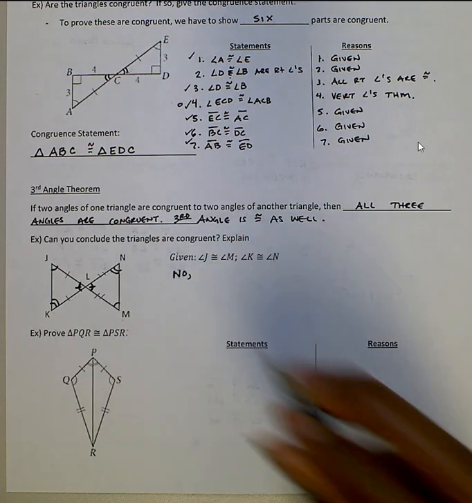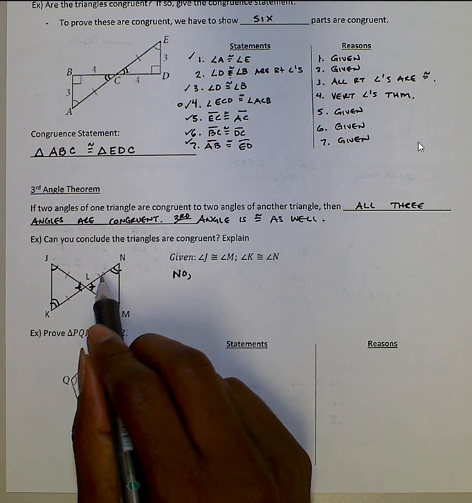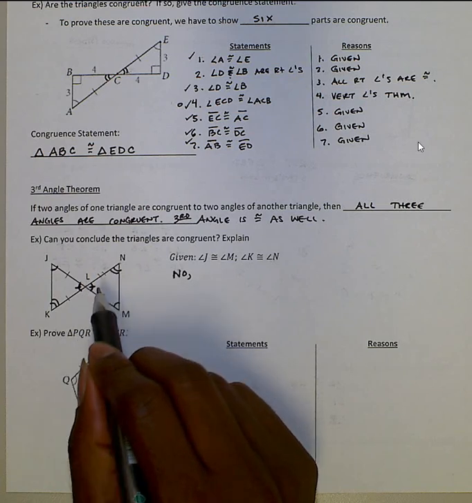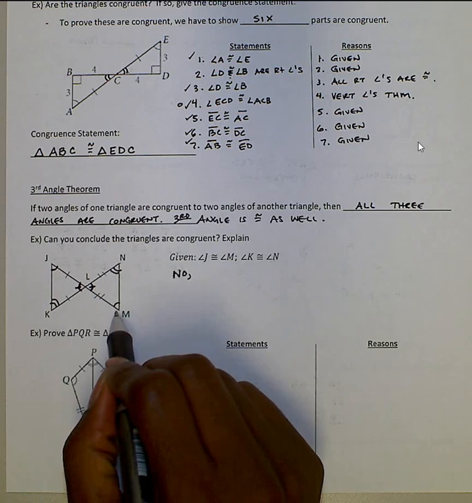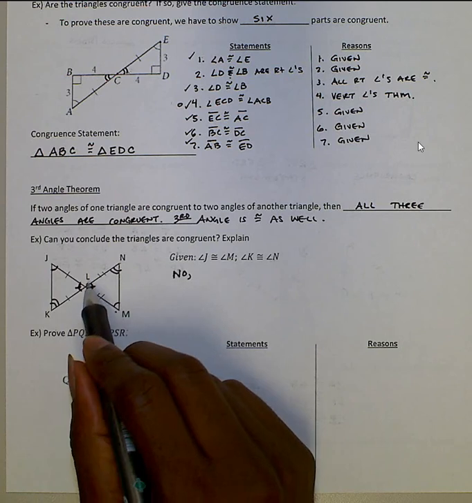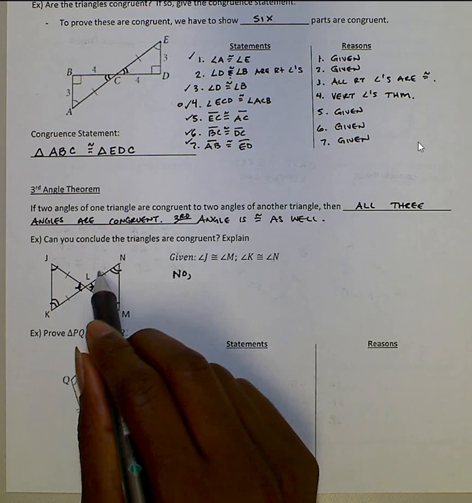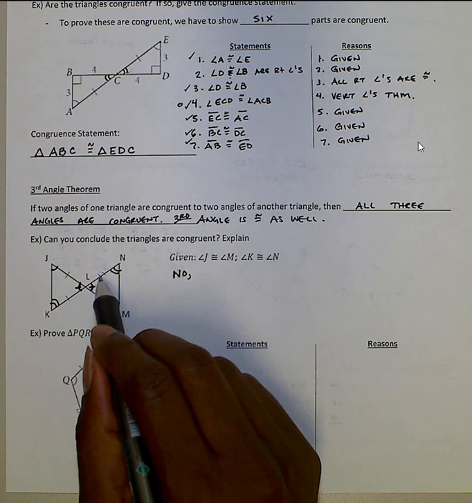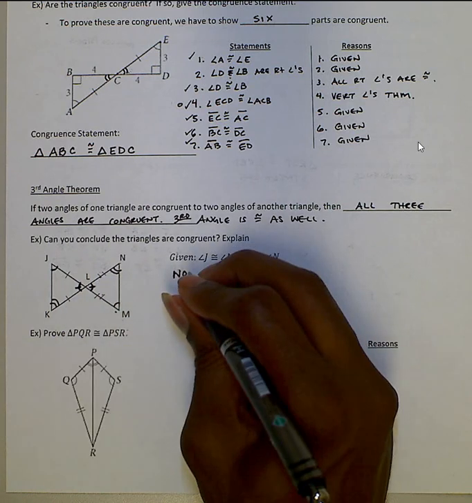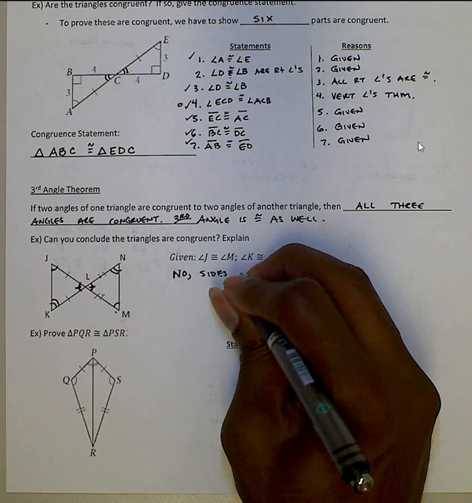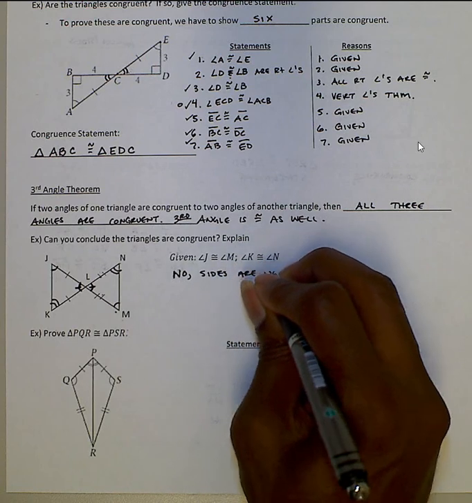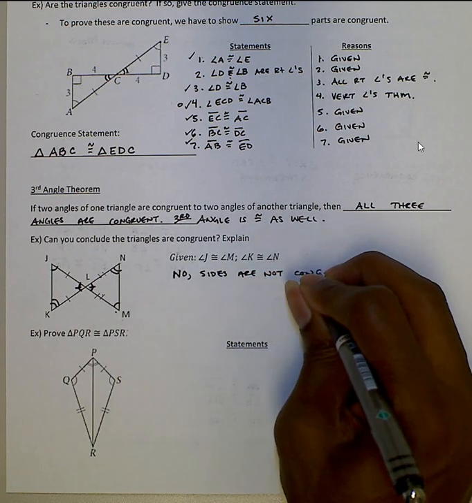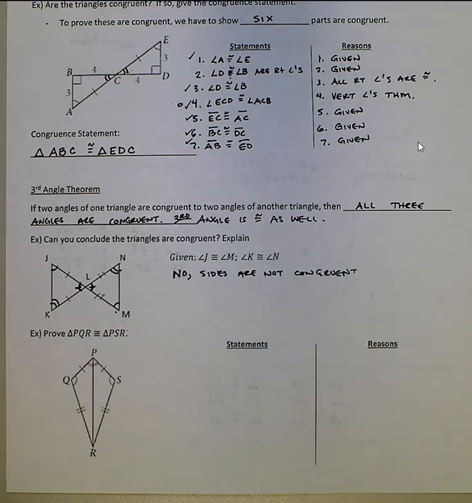And here's why. Notice the markings on these sides. They told us that LN was congruent to LM. Okay, they didn't tell us that LN was congruent to the side of the other triangle. These 2 are congruent to each other, and they have a corresponding side, or congruent corresponding side in the other triangle. So no, sides are not congruent. And outside of that, they did not tell us anything about N and M and JK. Okay, so we don't know if these are even close to being the same at all.